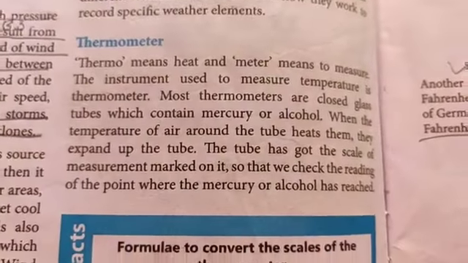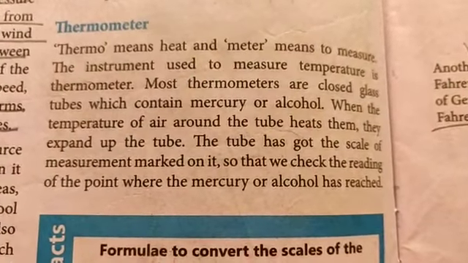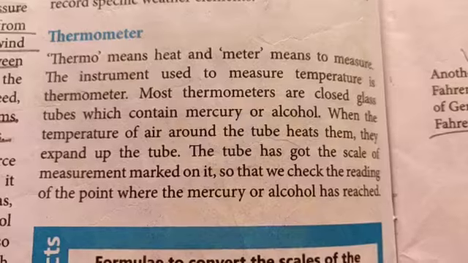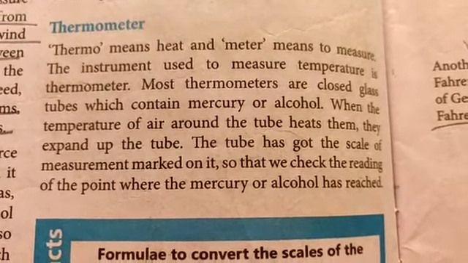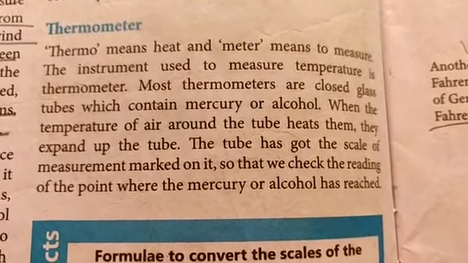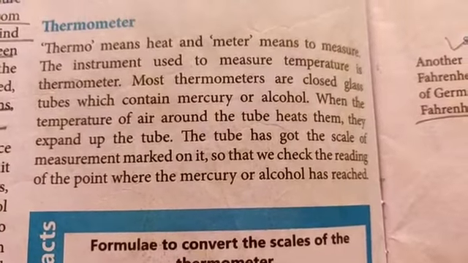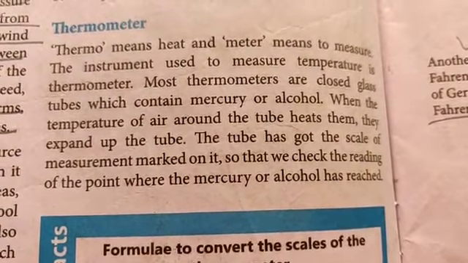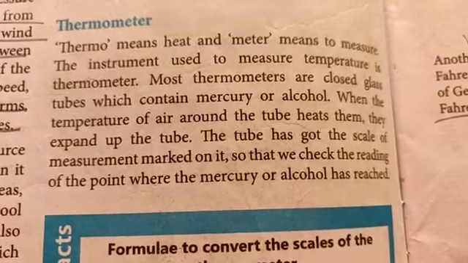Now let us see the first instrument that they have talked about here, which is a thermometer. Thermo means heat, underline, and meter means to measure. The instrument used to measure temperature is a thermometer. Most thermometers are closed glass tubes which contain mercury or alcohol.